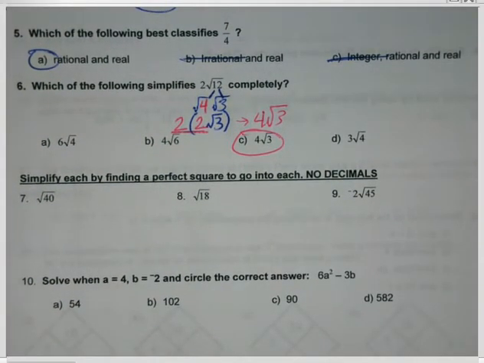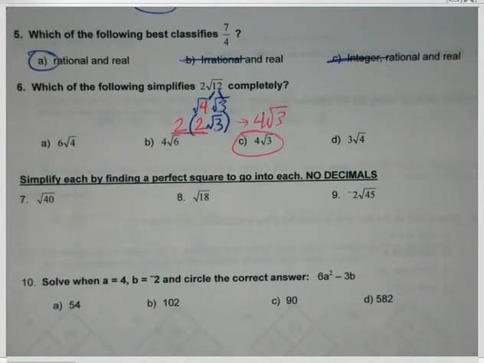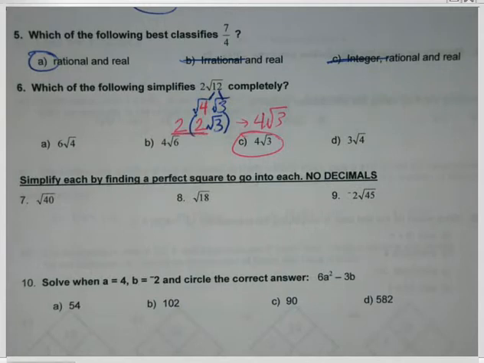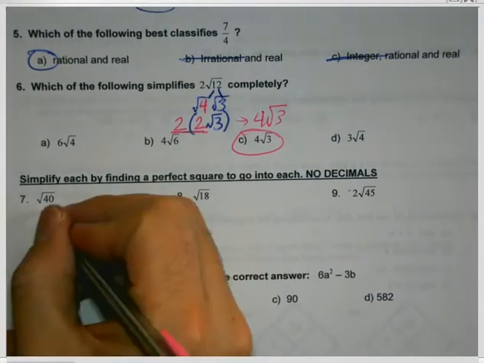7, 8, 9 is going to be the same thing. 7, I need 2 numbers that go into 40. One of them has to be on that list. Okay, I heard 4 and 10.